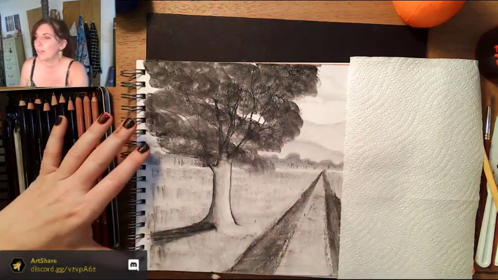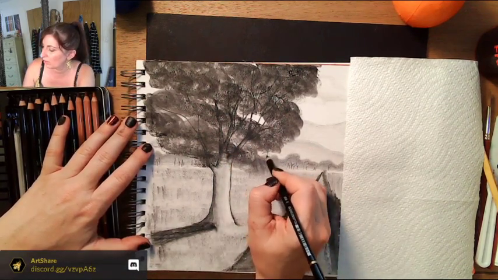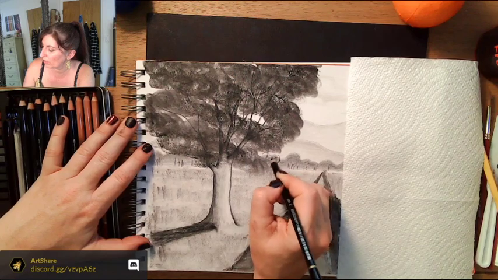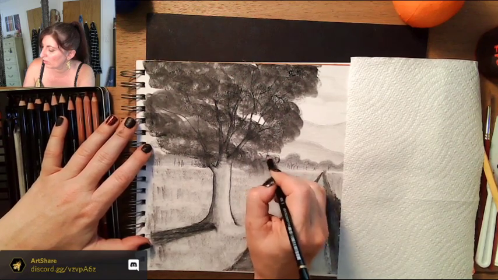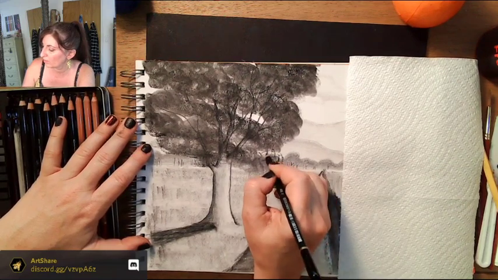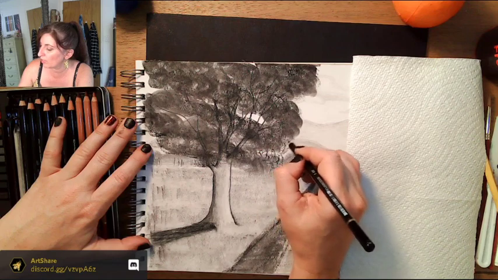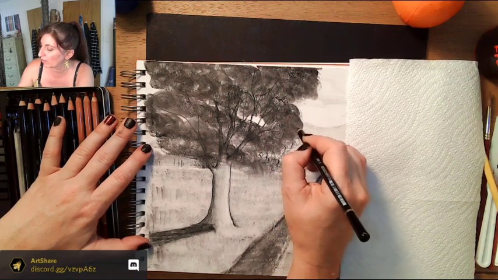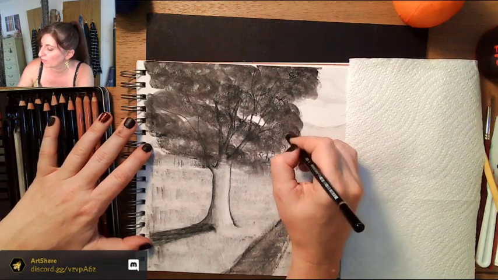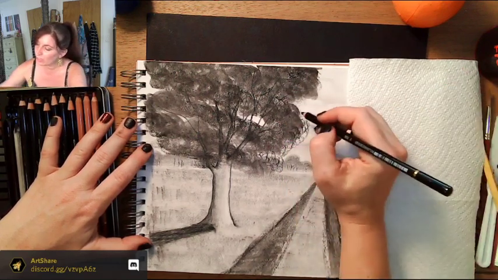All right, so we've got a lot of that blended. Now we're going to come in and do little kind of curly Q circular motions. And these are going to come on the outside, which indicate that it's brighter. You do some on the inside, and see, it's going to look like the light is hitting it.